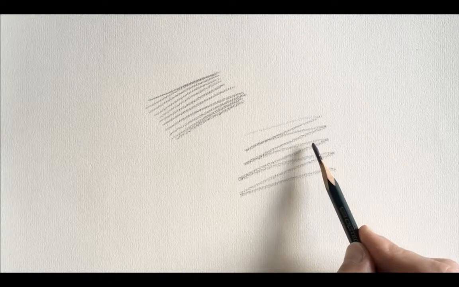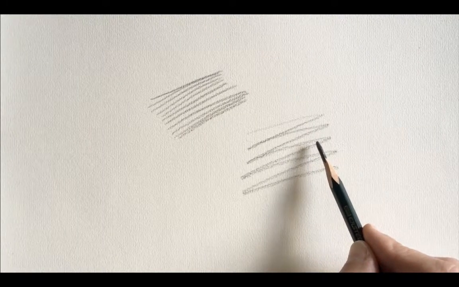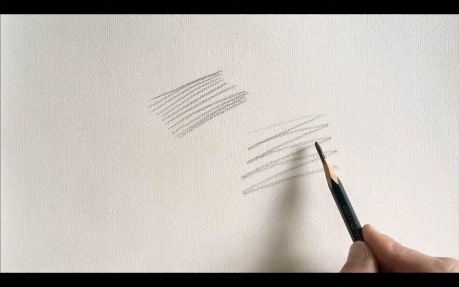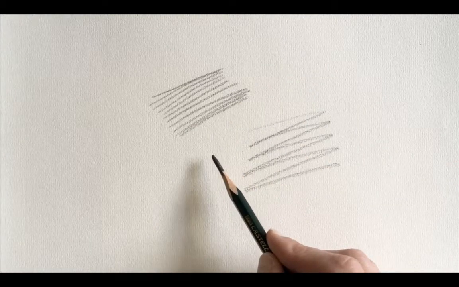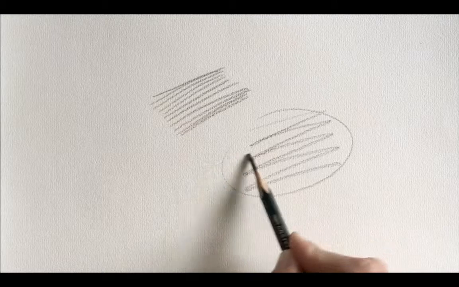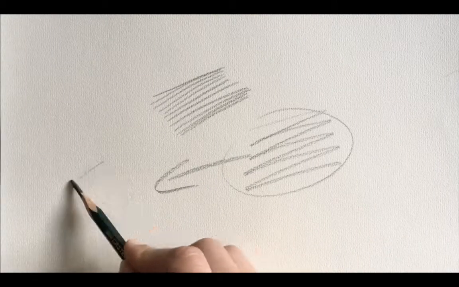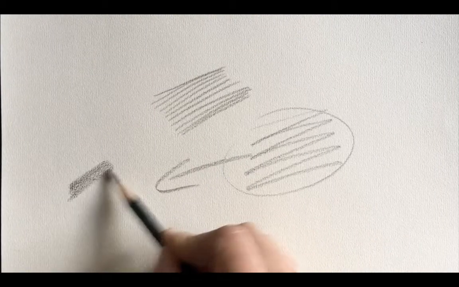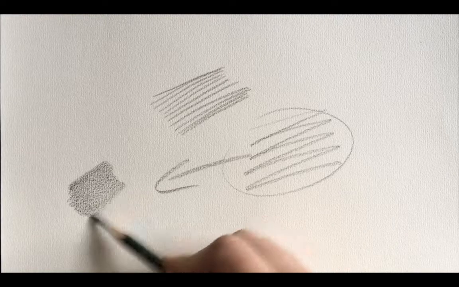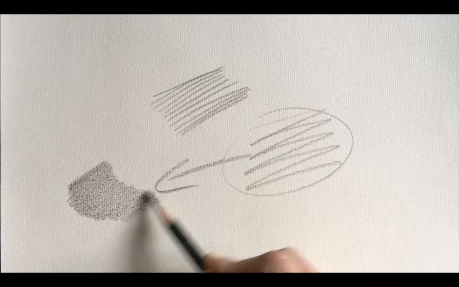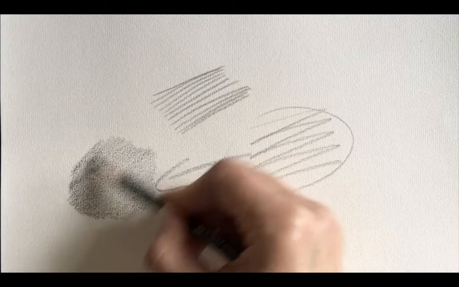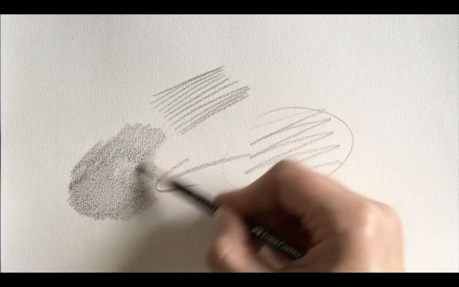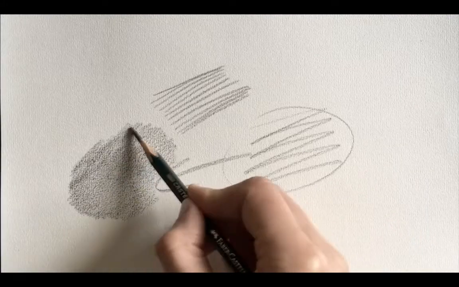This zigzag line, if it's repeated or sped up several times, can turn into something like this. It just requires a little bit of practice, and you can create this beautiful continuous tone.